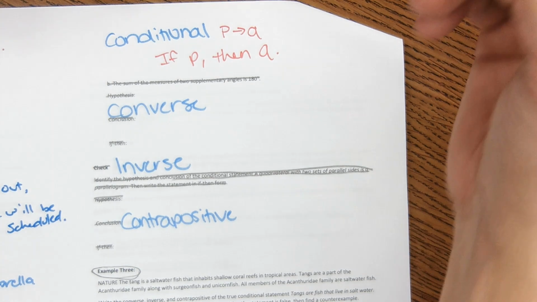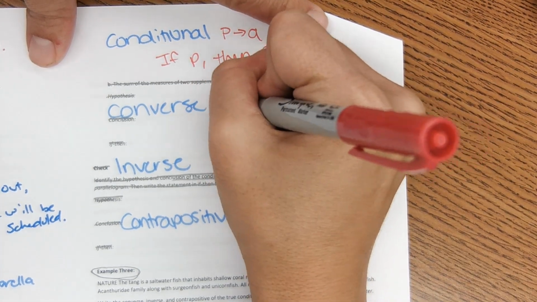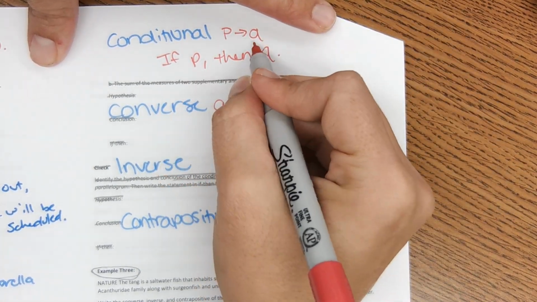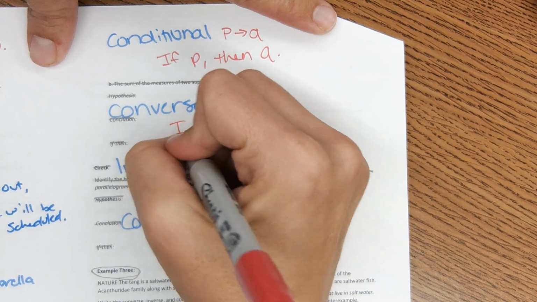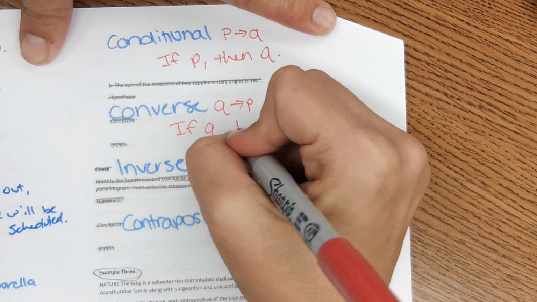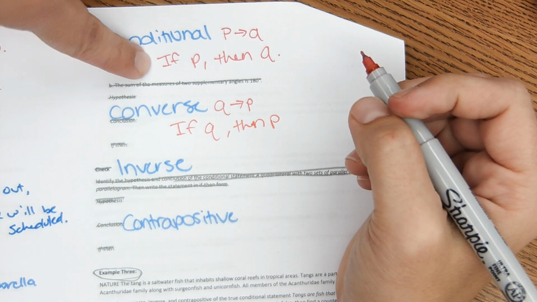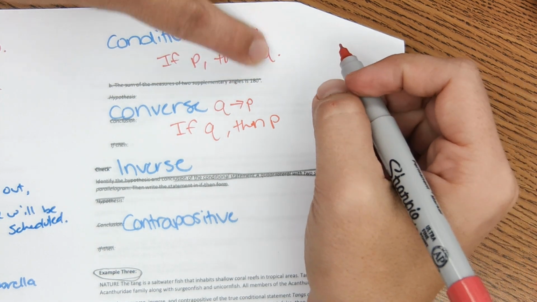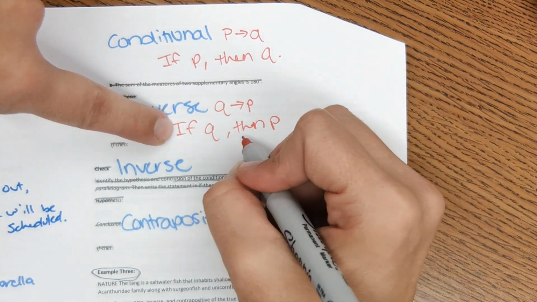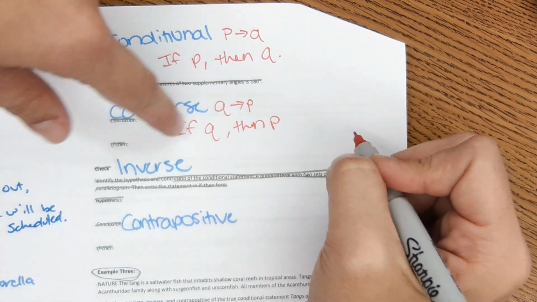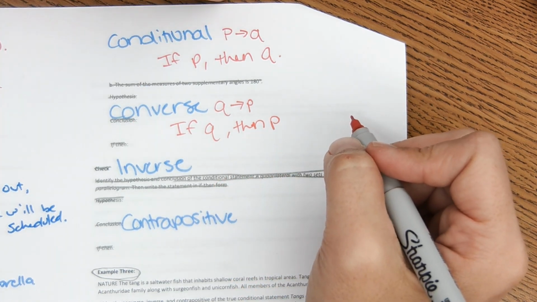The converse is Q, then P. So you'd take these statements and you just put them in another order, and you'd say, okay, if Q, then P. So we said if a number is even, it's divisible by 2. You could also say if a number is divisible by 2, then it is even, and you just change the order of those statements.